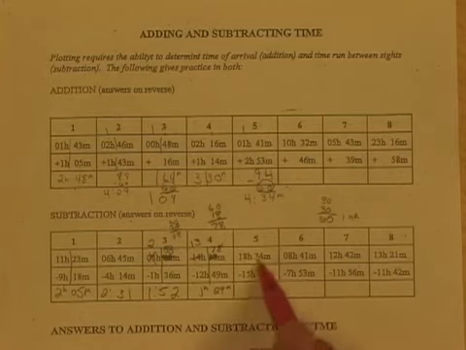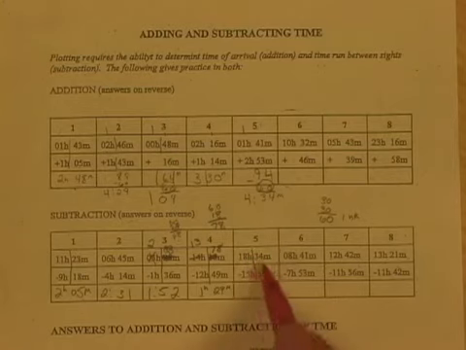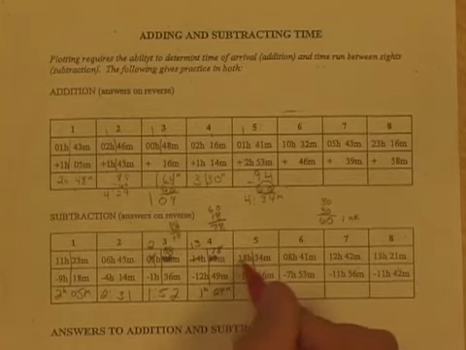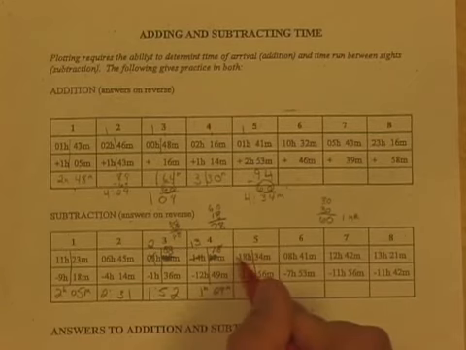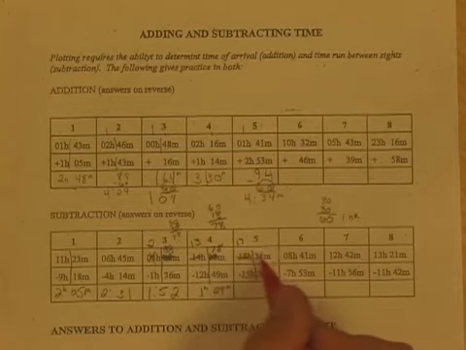When you put your time down, you put your biggest hour on top and your smallest hour on the bottom, but it's the minutes you cannot control. So what you have to do is borrow from the hours category. In this case, I can't take 56 from 34, so I'm going to borrow an hour. And an hour is 60 minutes. So if I take 1 hour from 18, 18 now becomes 17. I take my 60 minutes and add 60 to 34.